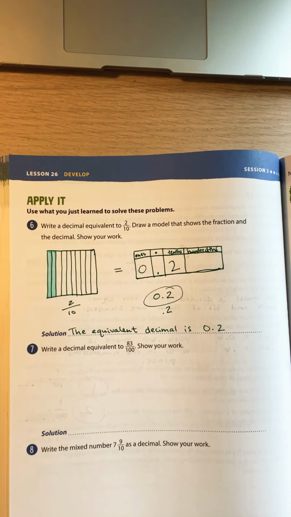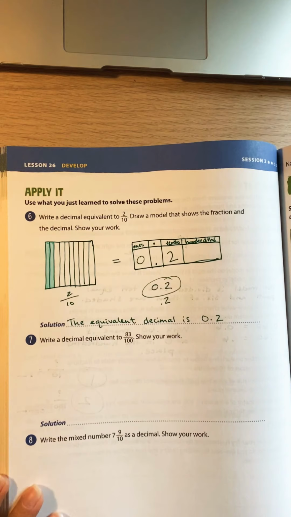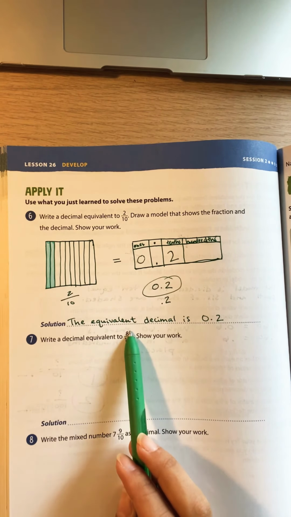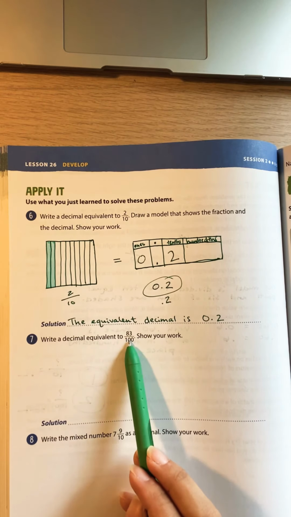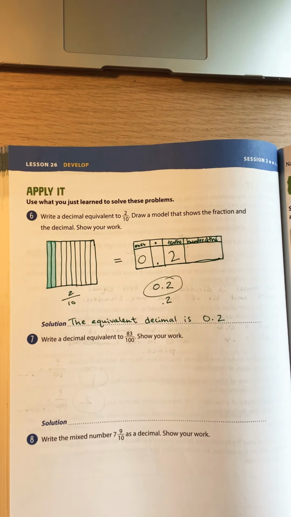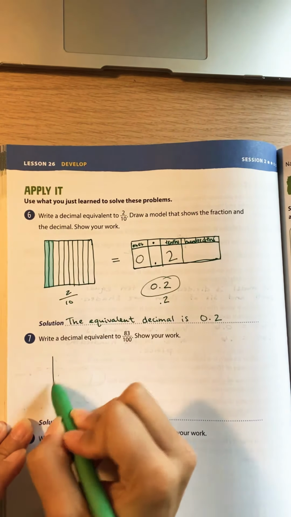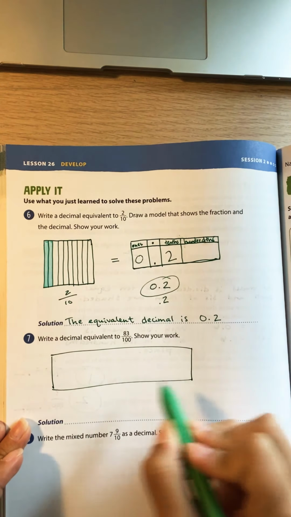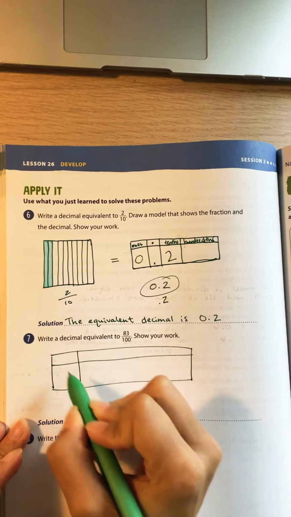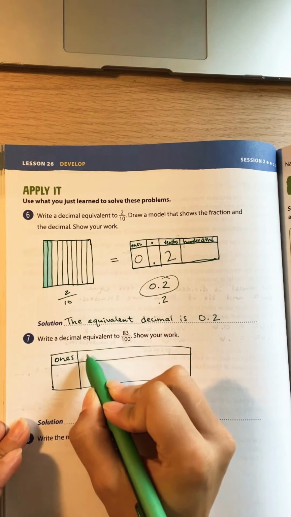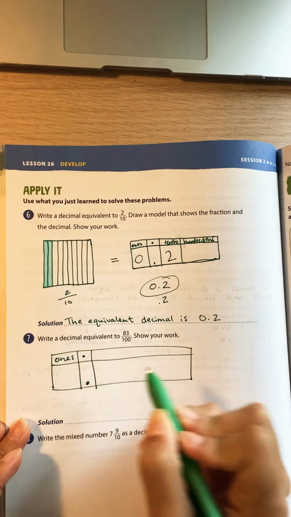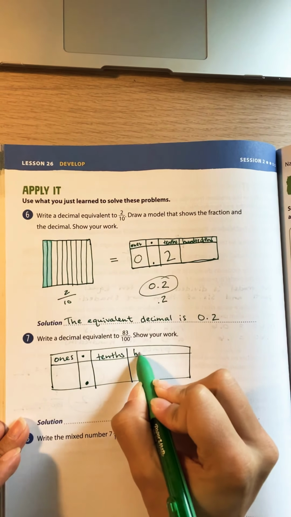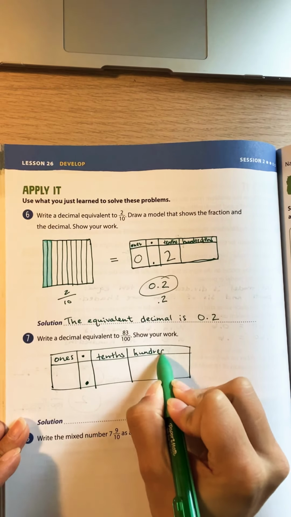All right, number 7. Write a decimal equivalent to that fraction. 83 hundredths. Okay, so you say it the same way as you would say the decimal. I'll do a place value chart though. Ones, decimal point, tenths, hundredths.